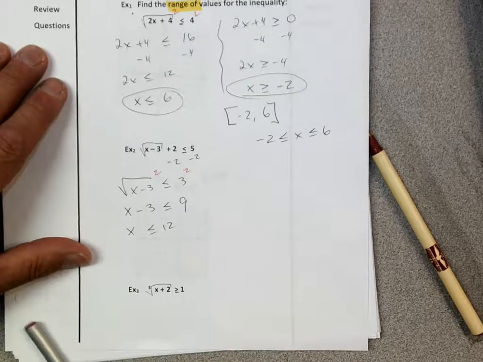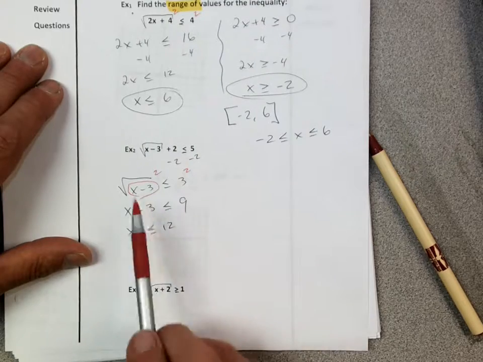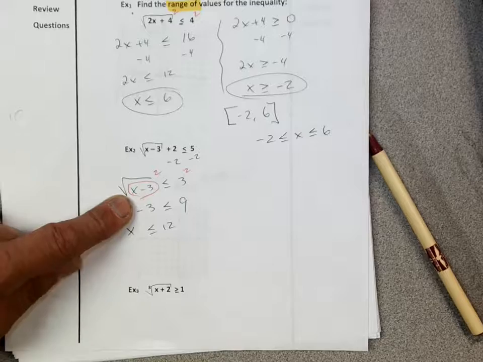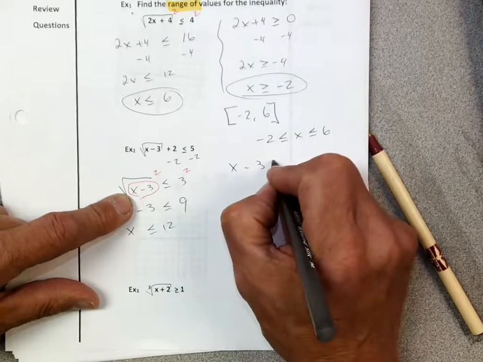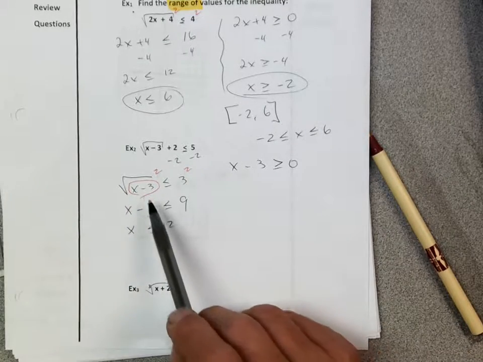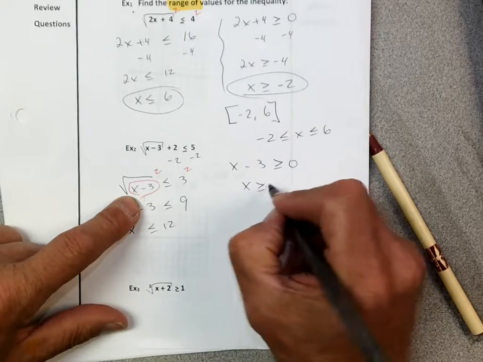Now the lower, let's just look right here. We don't need to worry about the first part. We only need to look right here. This piece cannot be negative. So we're going to take what's inside, that's our x minus 3, and make sure that it is greater than or equal to 0. Just what's inside the square root. What's inside the square root cannot be negative. So plus 3, we're going to say x has to be greater than or equal to 3.